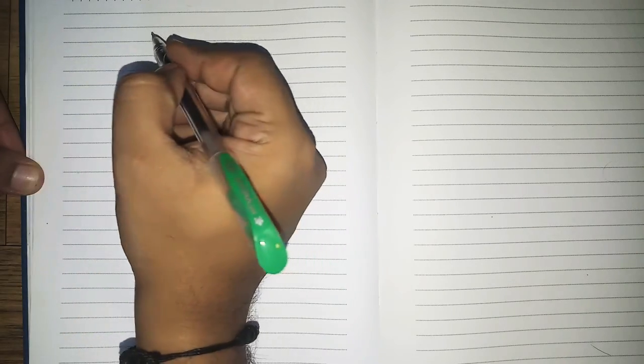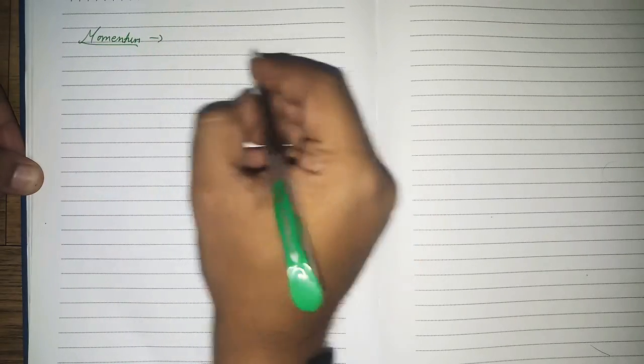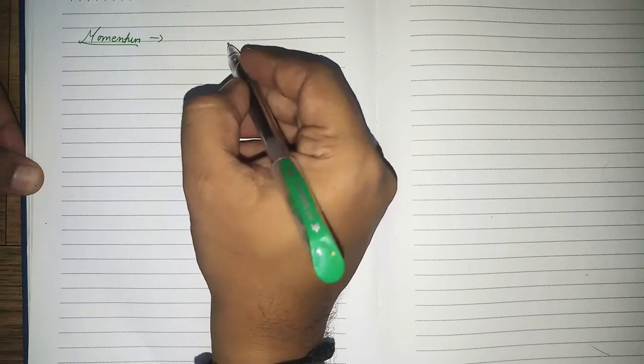So our topic for today is law of conservation of momentum. But first we'll check out what is momentum. Okay, so what is momentum?